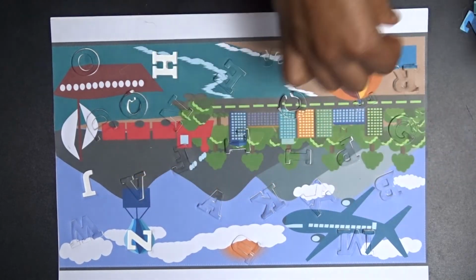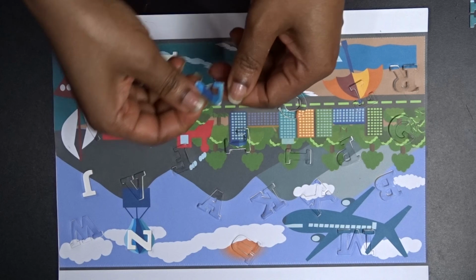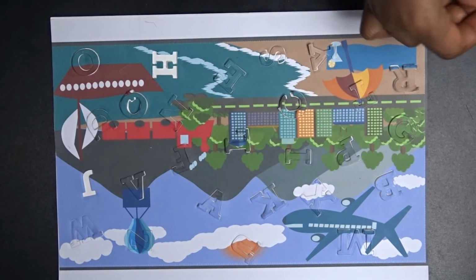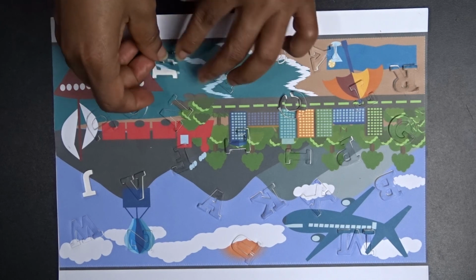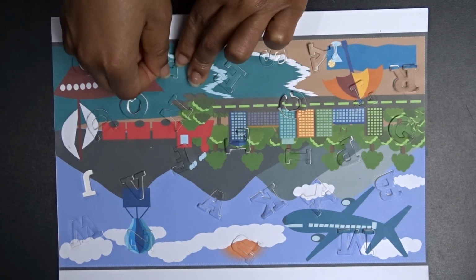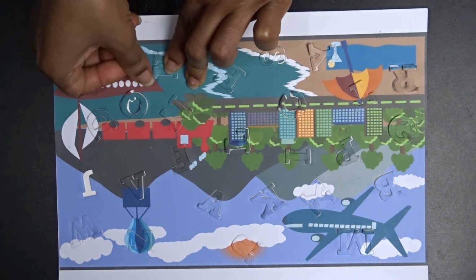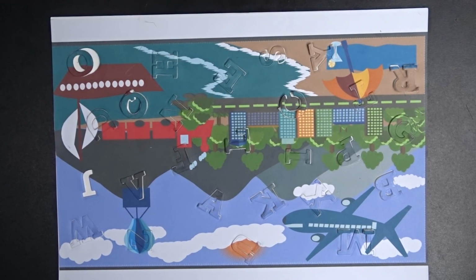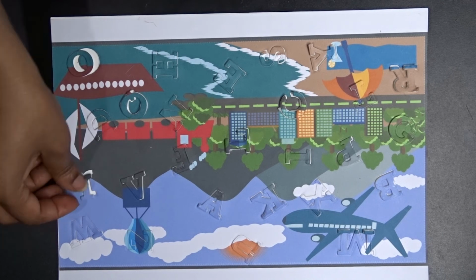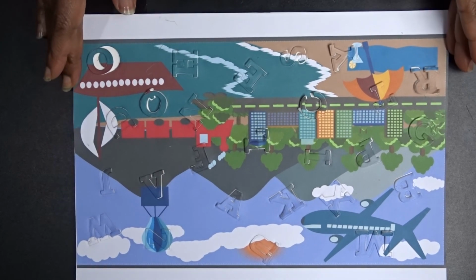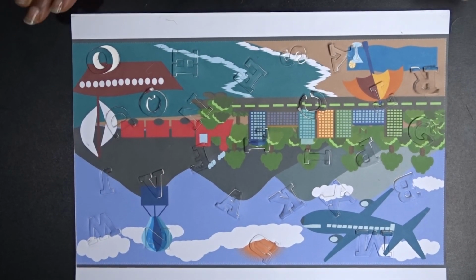Also with letter I, Z, and other letters. H is one of them too. And finally, J. You can time yourself to play this game. You can do it between groups, you can do it alone.